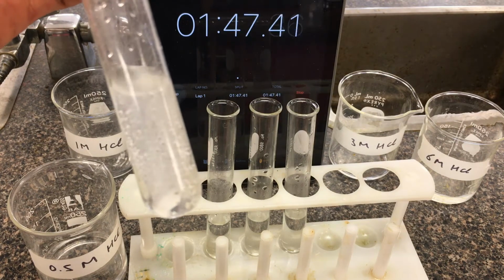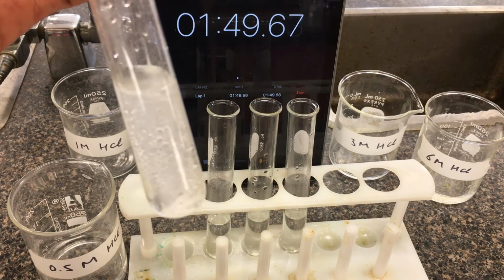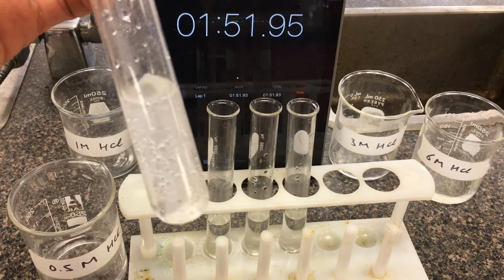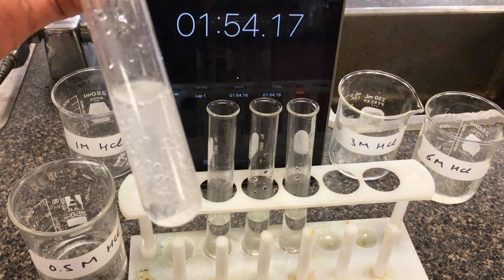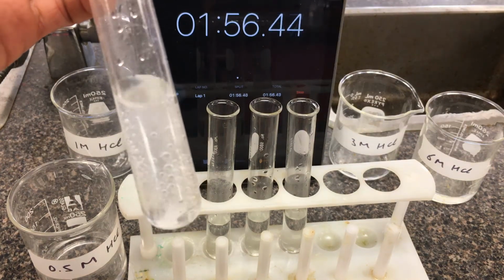Starting to look a little bit more clear, so we'll just wait till this last one here dissolves.